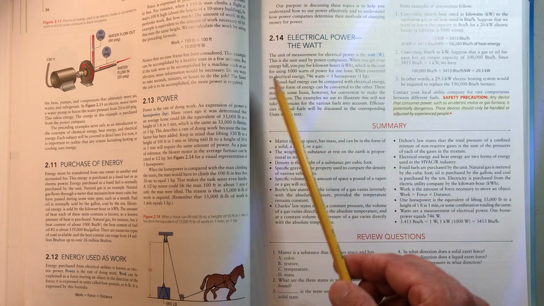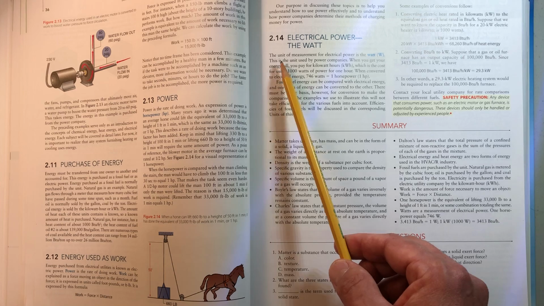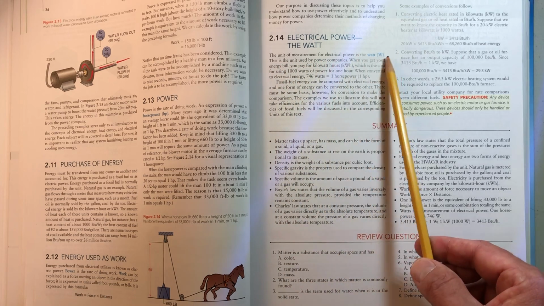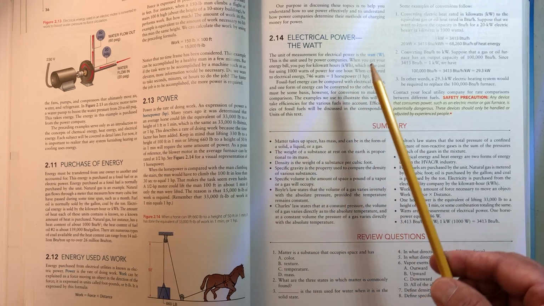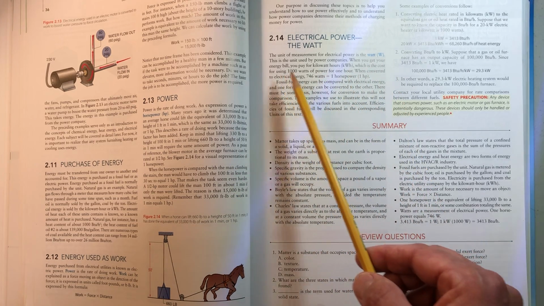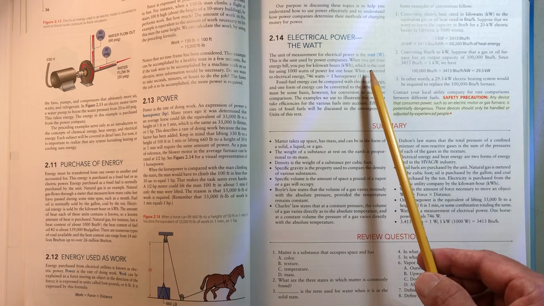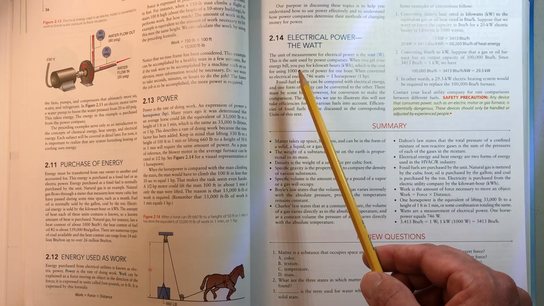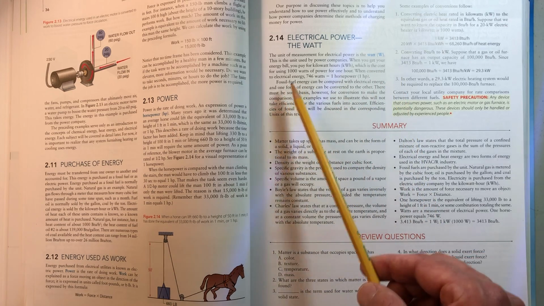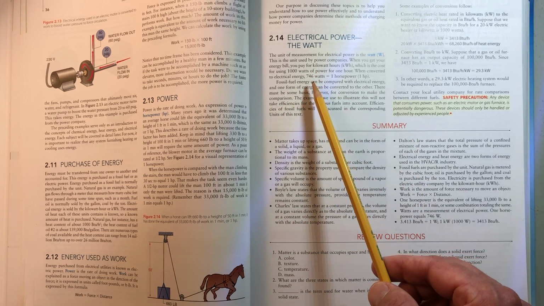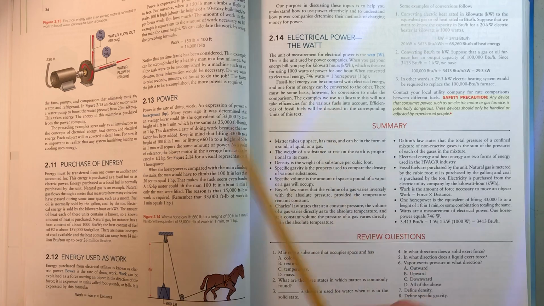Electrical power, 2.14, the watt. The unit of measurement for electrical power is the watt. This is the unit used by power companies. When you get your energy bill, you pay for kilowatt hours, which is the cost for using 1,000 watts of power for 1 hour. When converted to electrical energy, it takes 746 watts to equal 1 horsepower's worth of work.